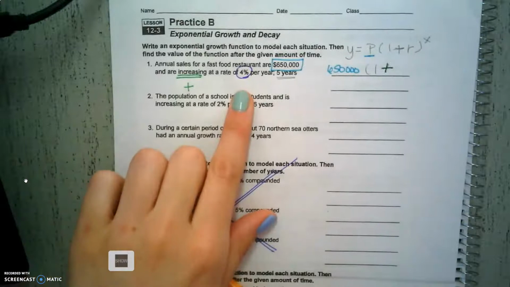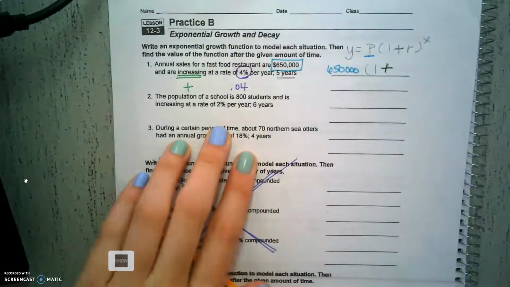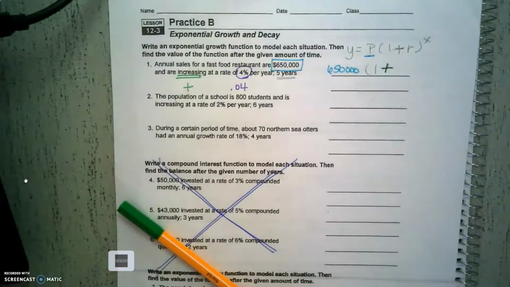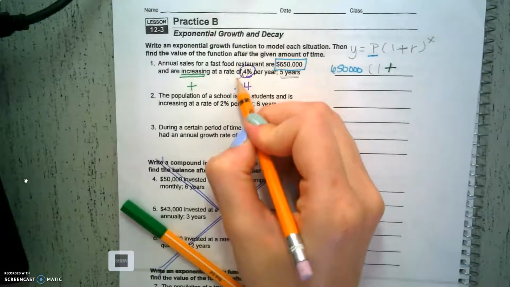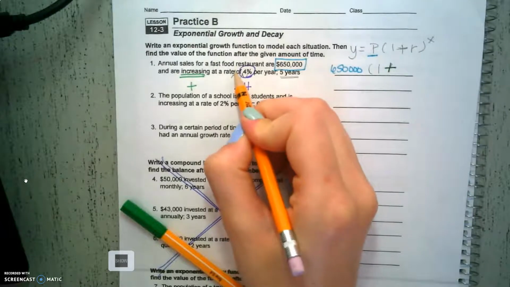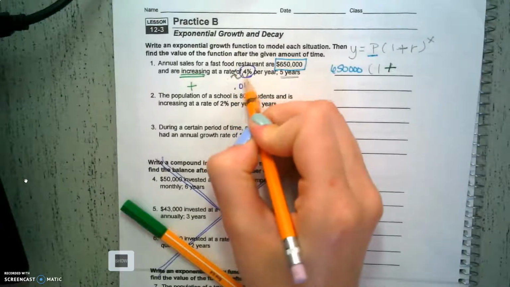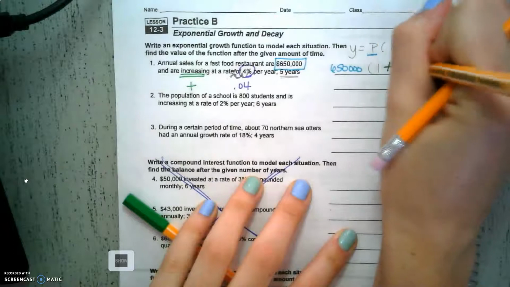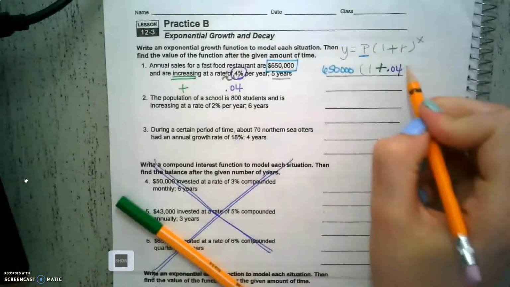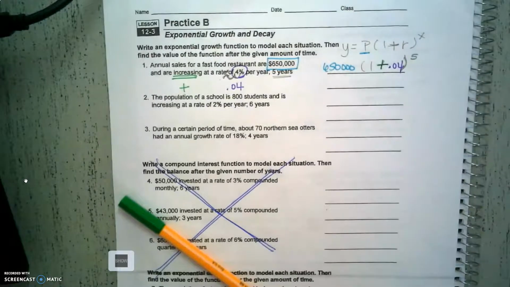Remember, for our percentage, our rate, we have to change it to a decimal. You move it 2 positions to the left. Some of us were missing this on our practice. 1, 2. So that's where the decimal goes, where that arrow ends. 1, 2 to the left, always 2 to the left. So 0.04, and that's going to be raised to our time, and it said after 5 years.